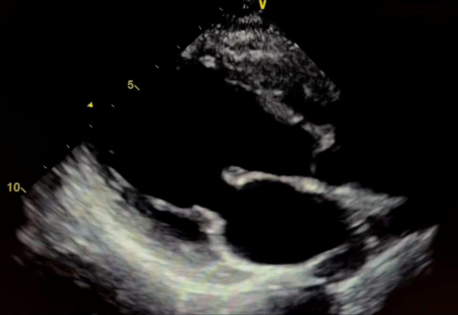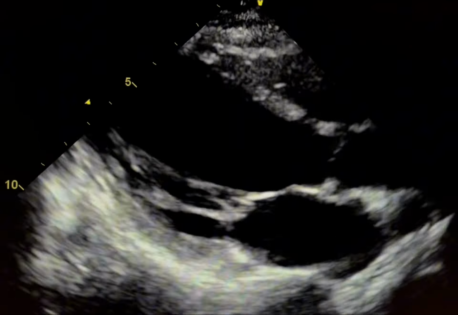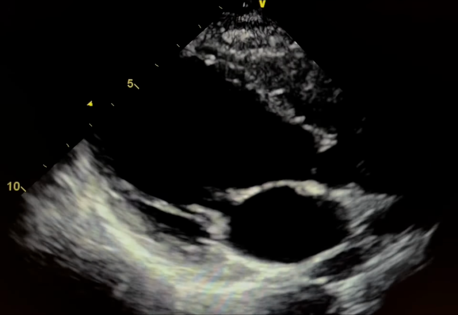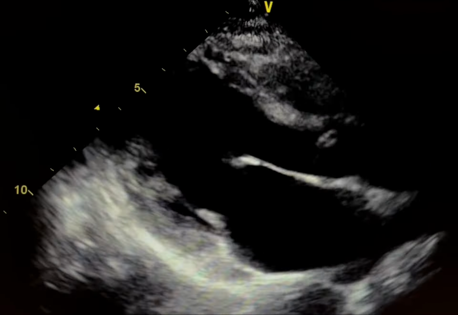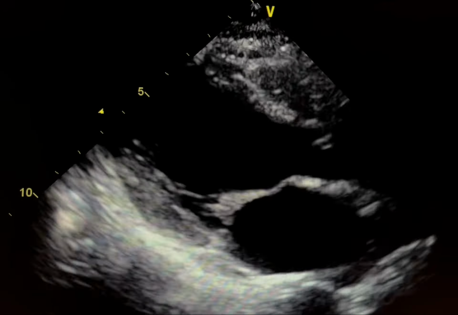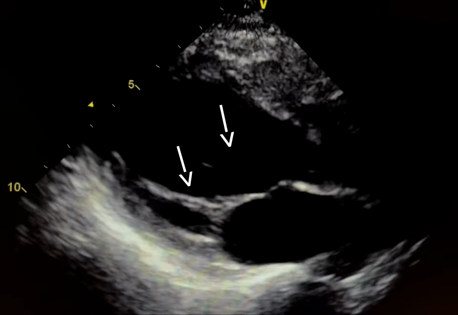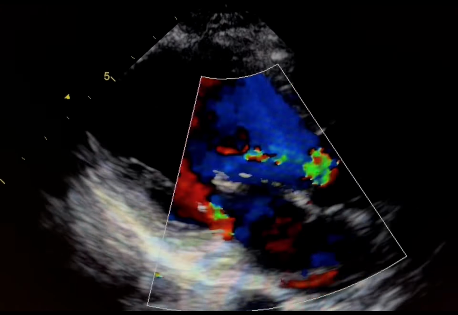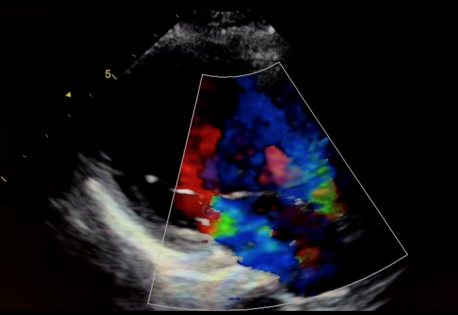Let's take a look at this echocardiographic study of a young woman with valvular heart disease. At first glance, rheumatic heart disease comes to mind due to thickening and doming of mitral valve leaflets. Significant mitral and aortic regurgitation are seen here.